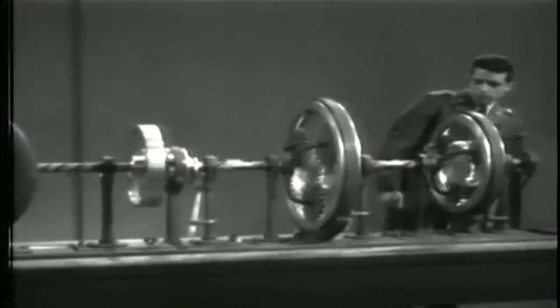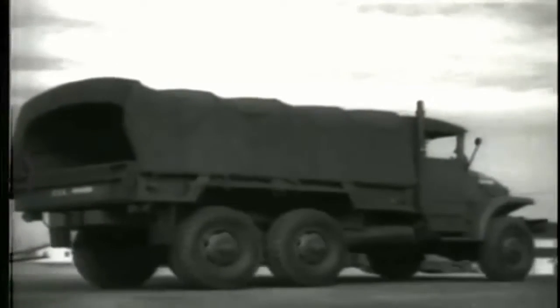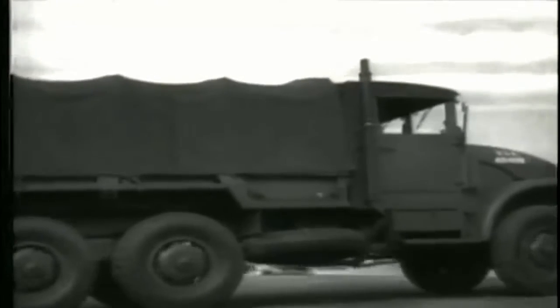Actually, such a reverse would be too bulky. Space and weight can be saved by using what is called a compound reverse, which you'll come across in certain truck transmissions.